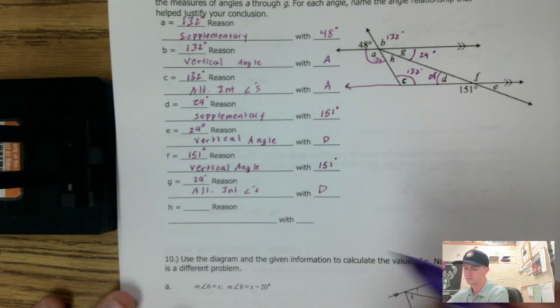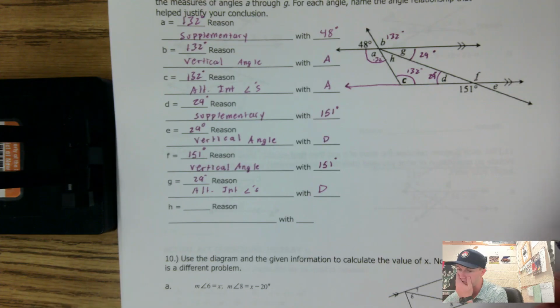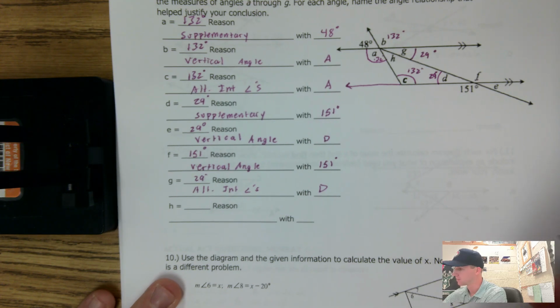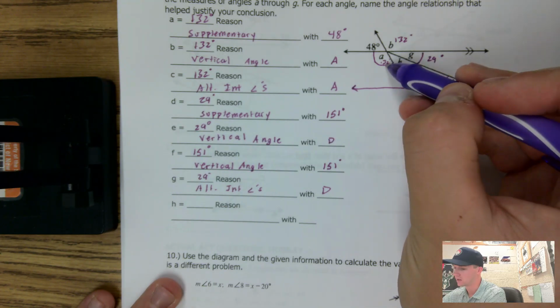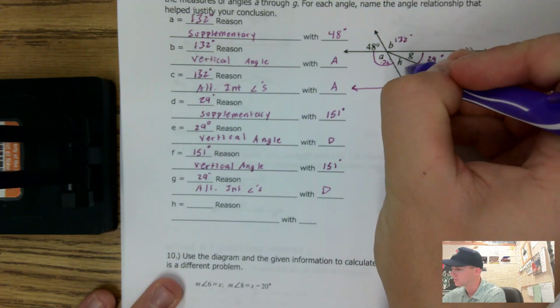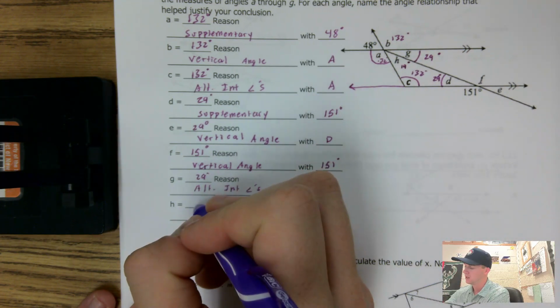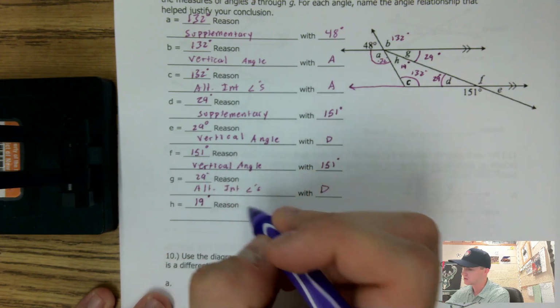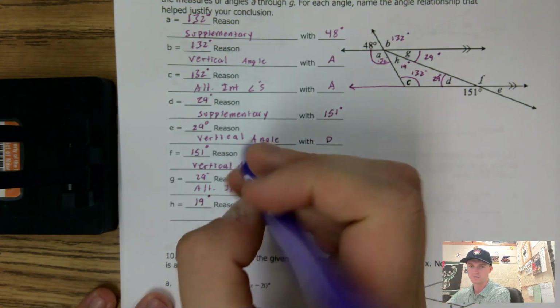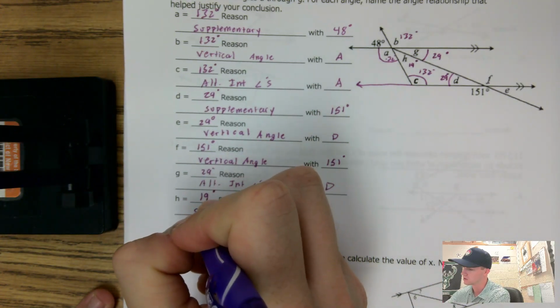So what I'm going to do is I'm just going to do 180 minus the value of 29 and 132, and get 19 degrees there. And so the last one for letter H is 19, and the reason why is because if you look, they actually have what we call supplementary, so you can just write supplementary.